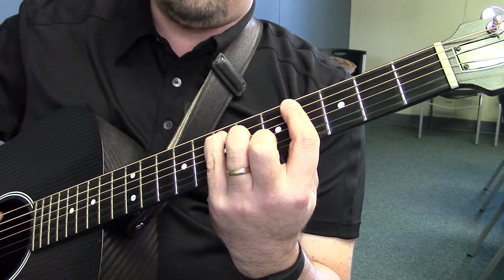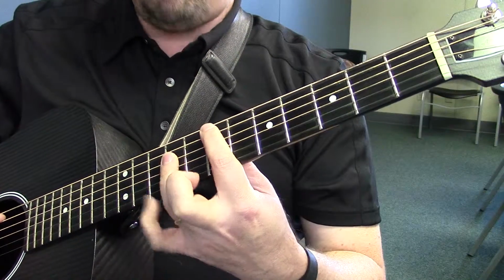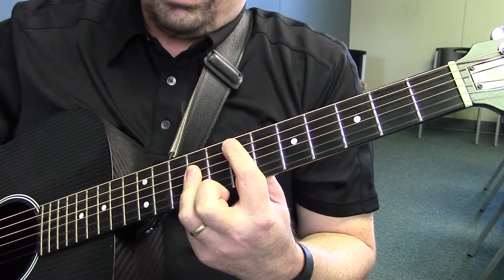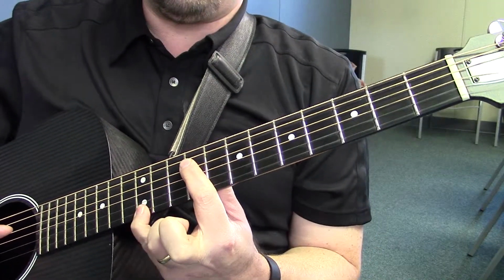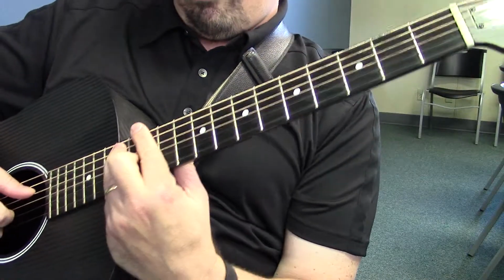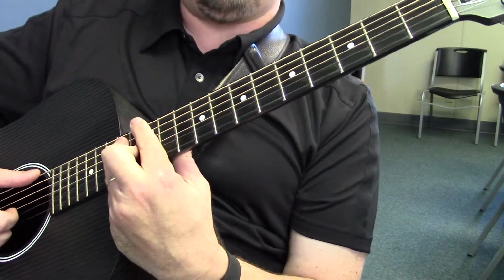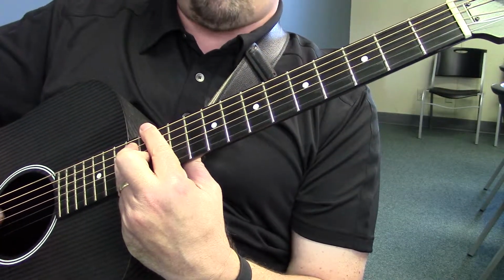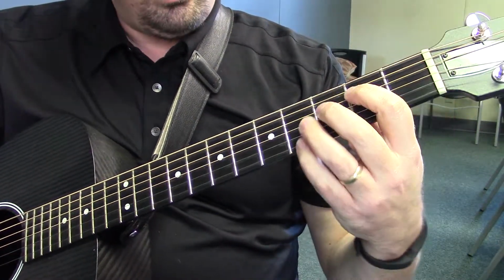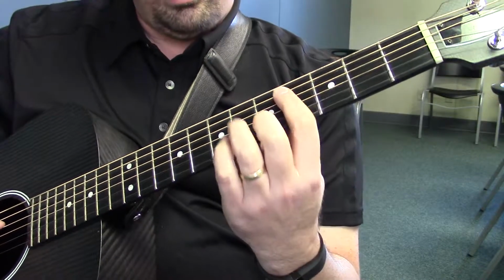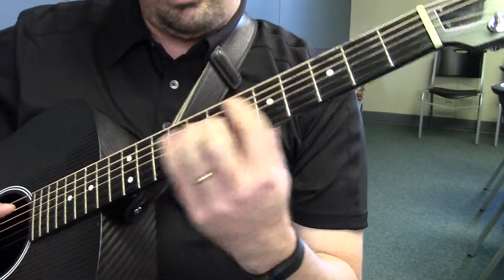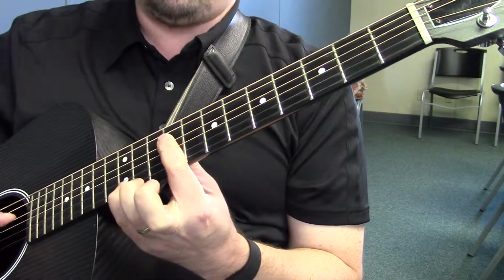Using this octave right here, I can build an A shape, so C chord, A shape, C chord, G shape, and then now I'm getting into crazy stuff here, but this is the E chord barred up an octave, all right? So E chord open, E chord D shape, E chord C shape, there. E chord A shape, E chord G shape.